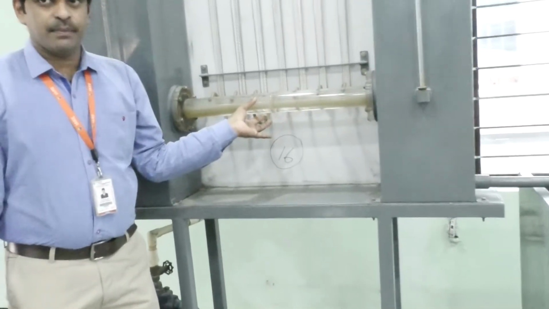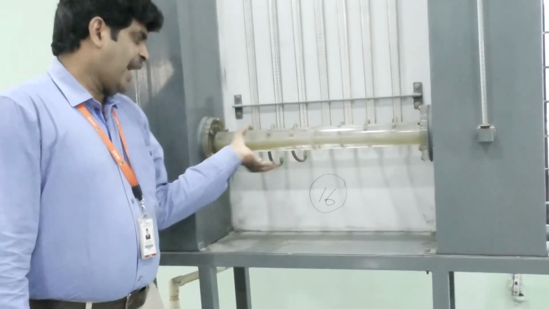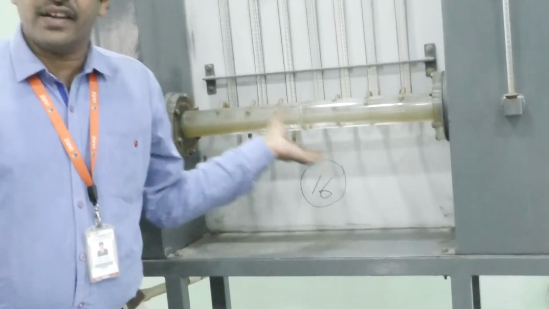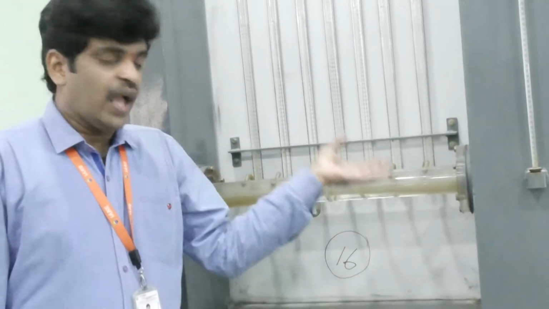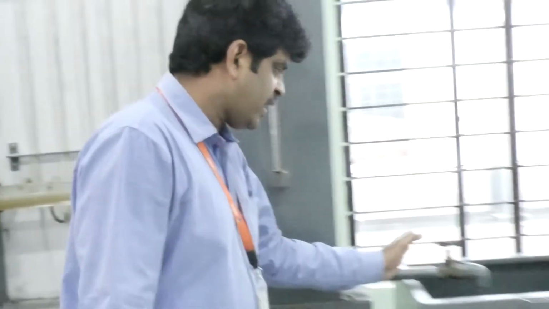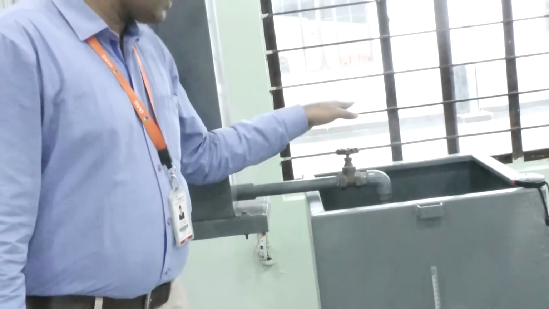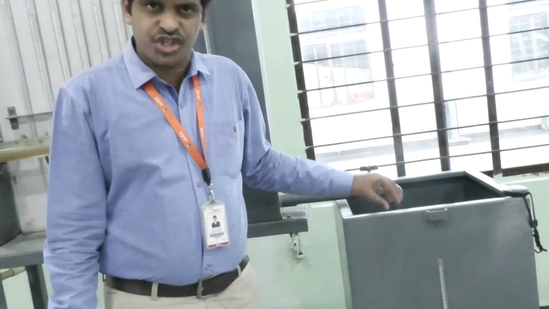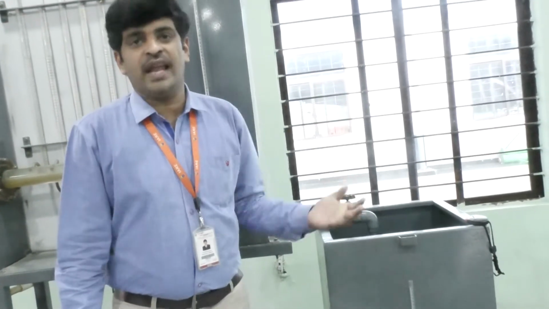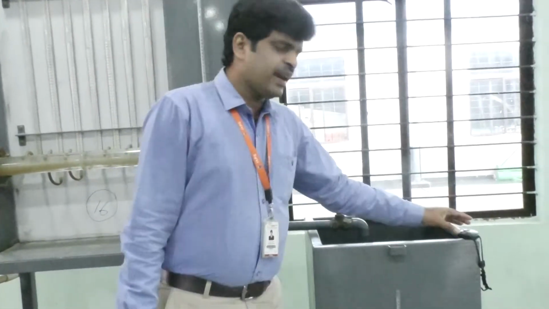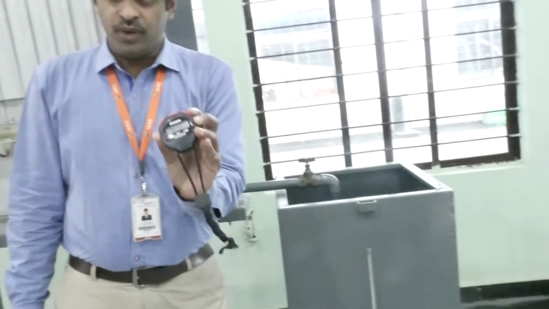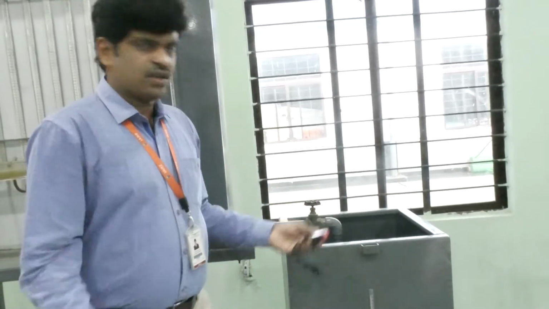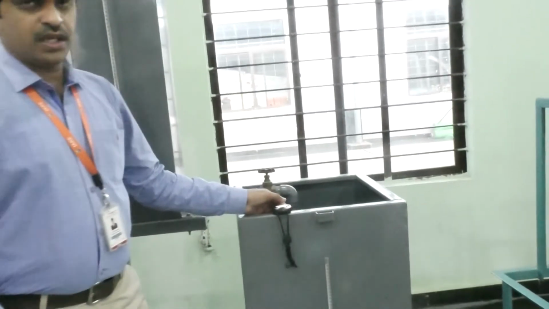Apart from that, we have a transparent pipe, inside which a pipe having a differential cross-sectional area is inserted, and that pipe has been connected to a delivery pipe or outlet pipe. This outlet pipe is connected to a collecting tank, which is an essential element for all the experiments in order to calculate the actual discharge. Then another important thing we require is a stopwatch, with which we calculate the time taken for the level of water to rise in the tank. We will come back to the calculation of the actual discharge.